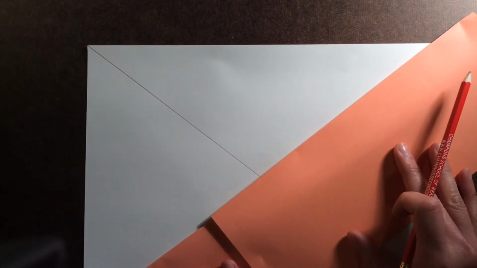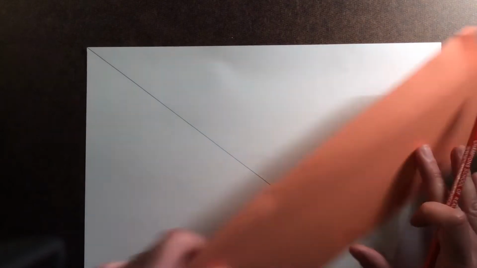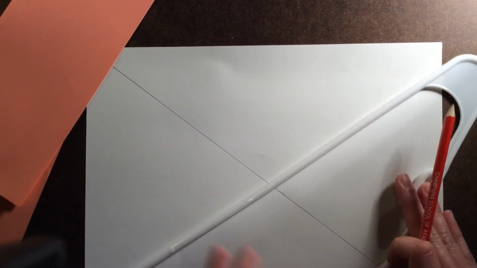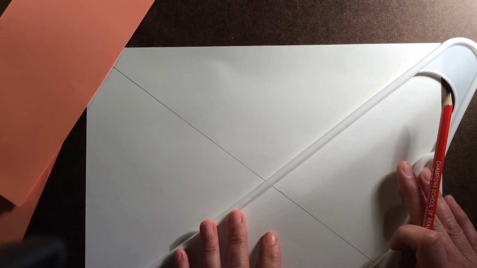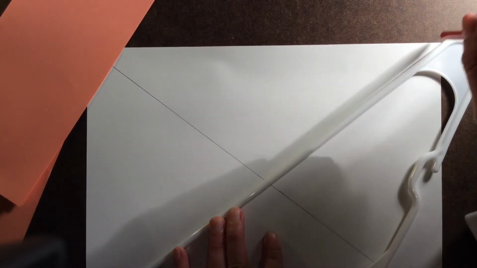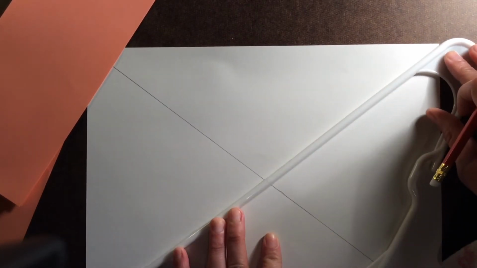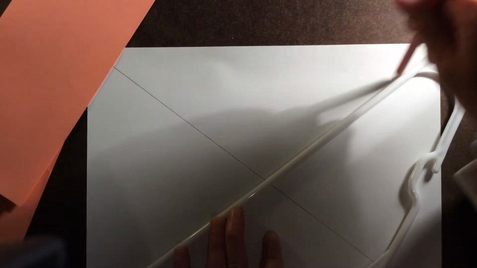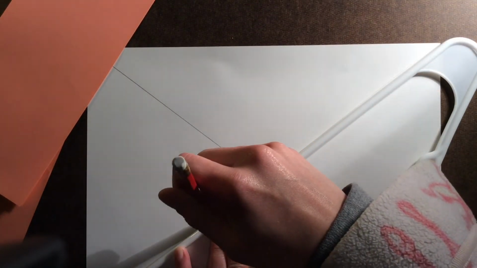Next step, we're going to connect the other one. So I'm going to line that up, line this up. You could also use something like a hanger. So I'm going to use a hanger. This one. Really make sure that you line both corners up before you start drawing, because this is a very important step. If this step is wrong, every other step is going to go off.